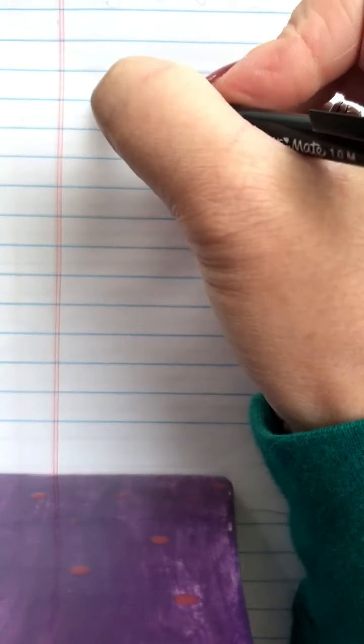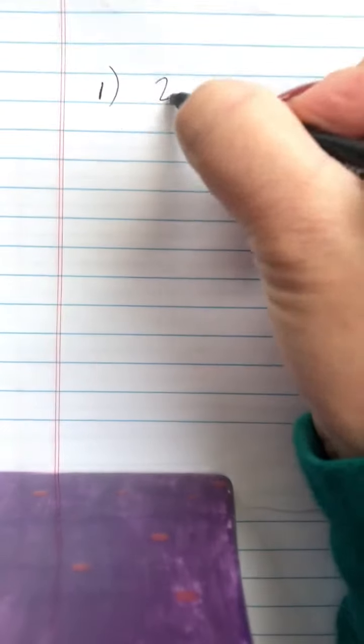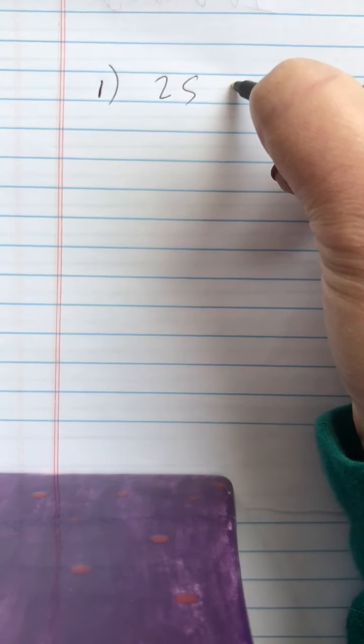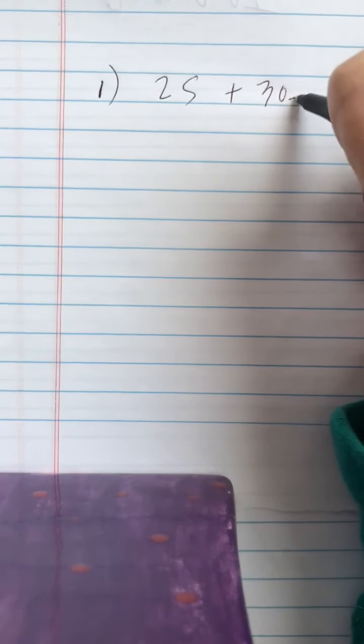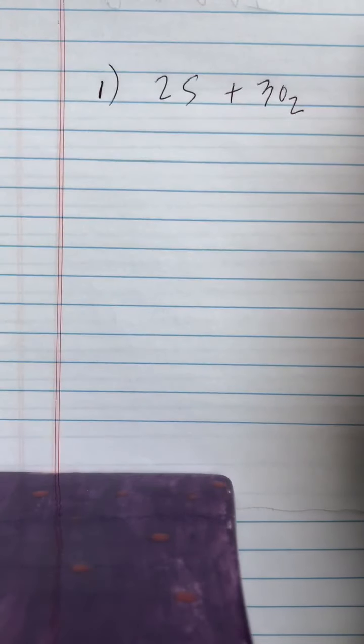If you look at number 1 on your practice problems page, it says how much heat will be released when 6.44 grams of sulfur reacts with excess oxygen according to the following equation. And they give you the equation.